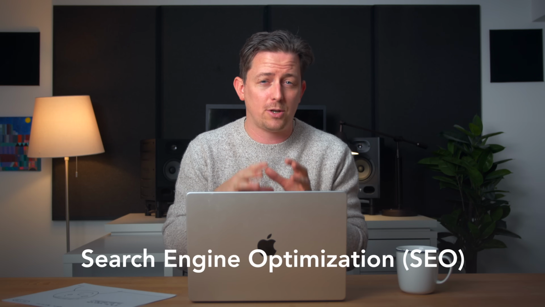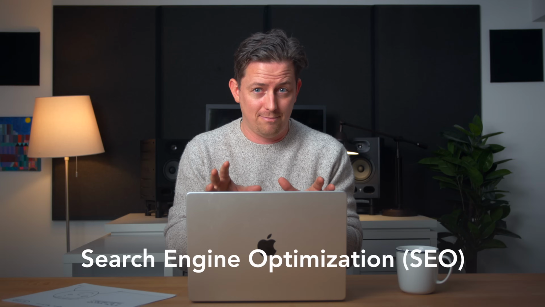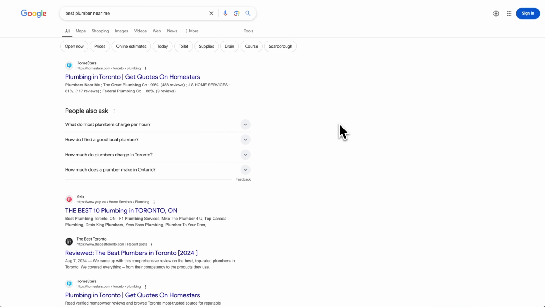Because our website is useless if no one visits it. SEO, or search engine optimization, is a term that gets thrown around a lot. But basically it means, how do you get your website to show up in search engines? So let's walk through an SEO example.